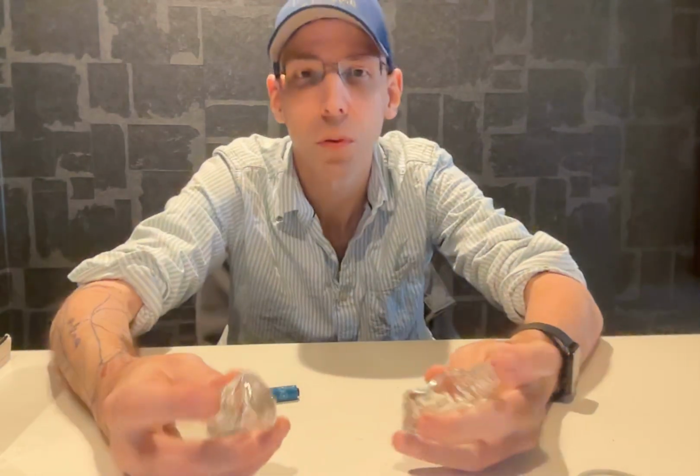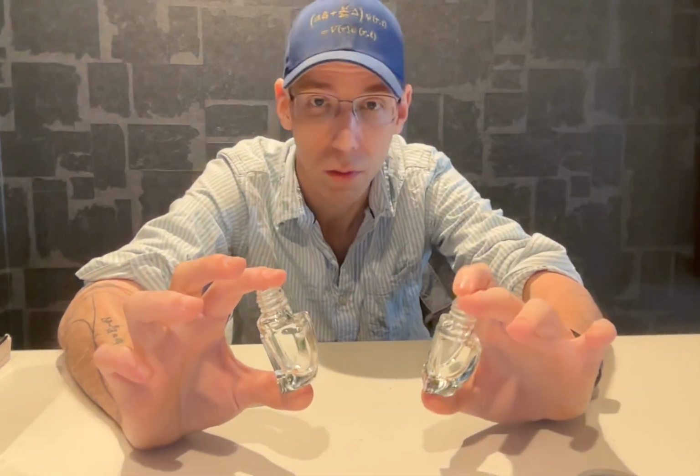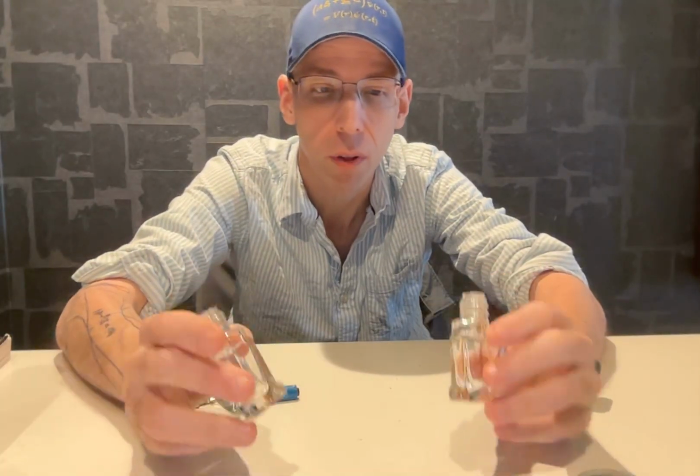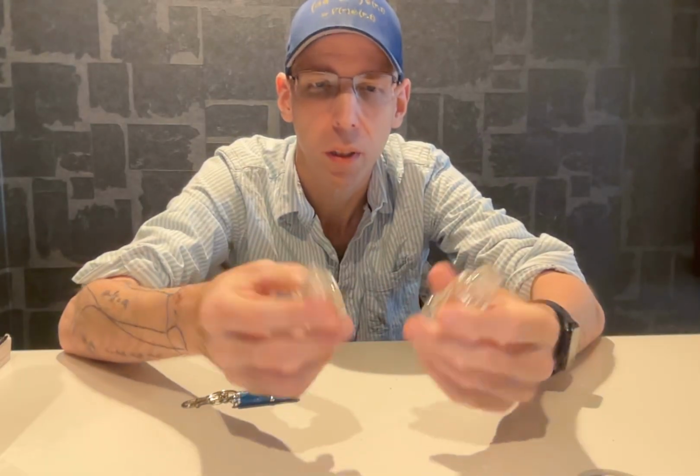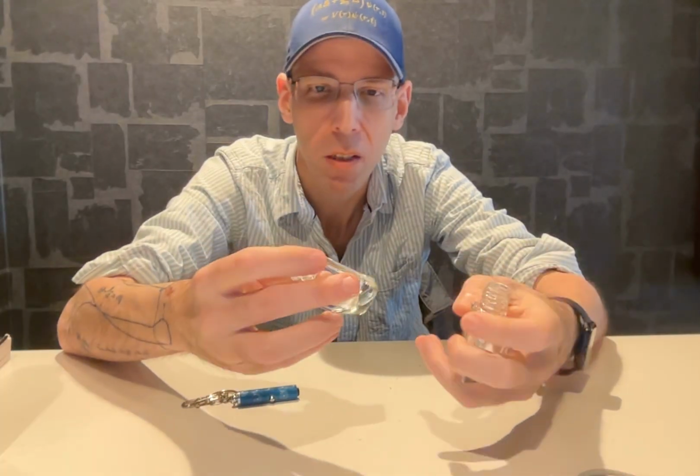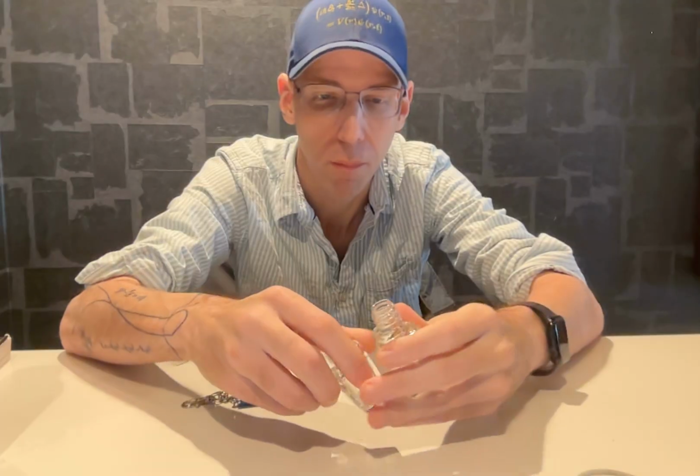So what you're seeing here is I just have two glass vials. These are just glass vials that I got out of one of those wall plug-in things for scent. And I just emptied them out and now I have two glass vials.